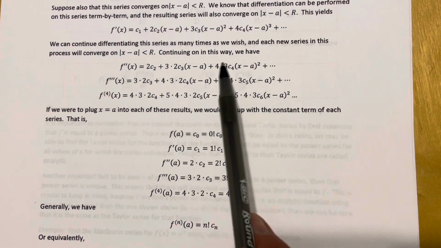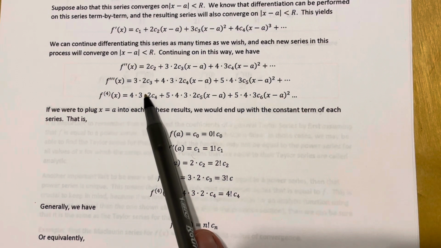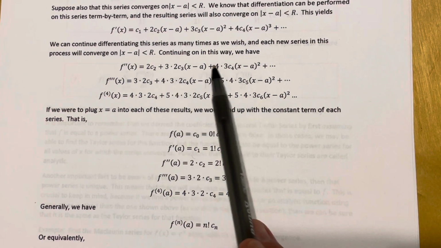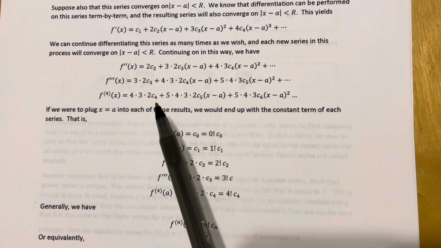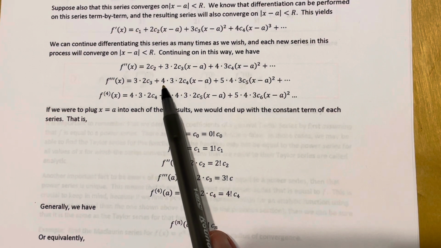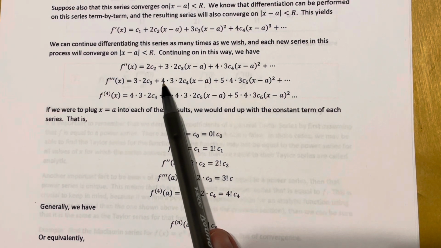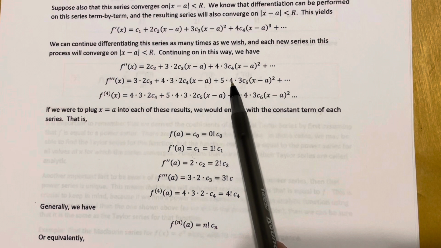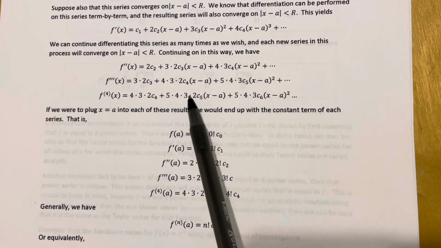So if you notice what's happening, the more and more times that I differentiate this power series, the more factors end up in these products in front of these constant terms. And not only that, the products start at some positive integer, and then I multiply all of the positive integers that are less than that. So 4 times 3 times 2 here, 5 times 4 times 3. In the next differentiation step, I'm going to get a 2 that comes out of there. So 5 times 4 times 3 times 2.